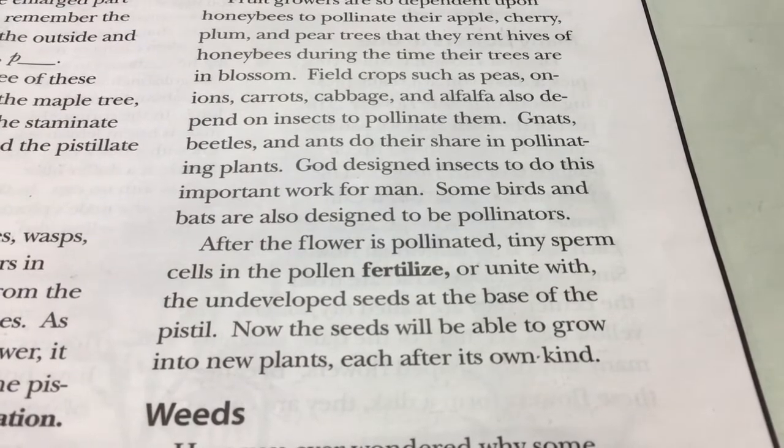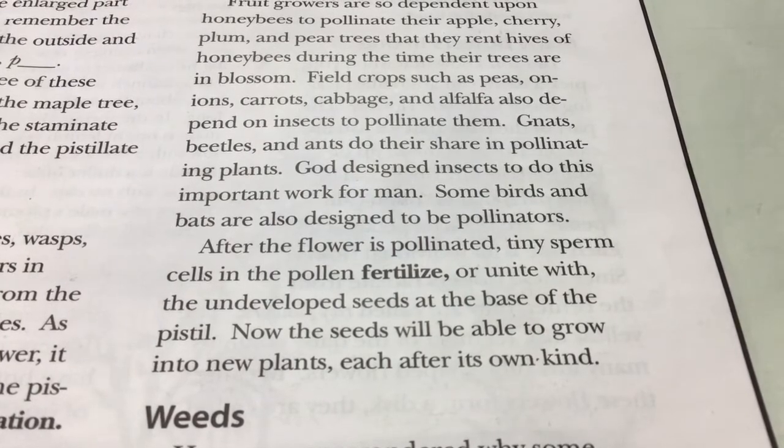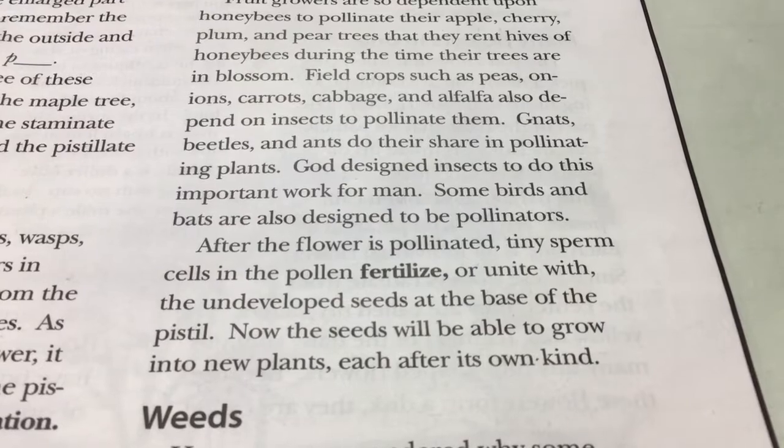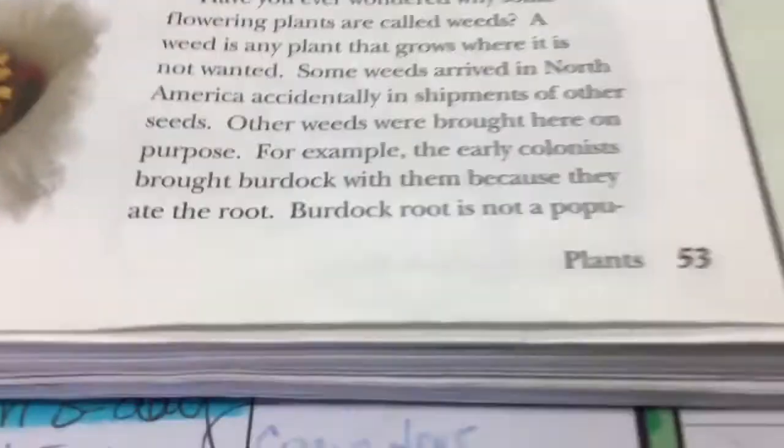After the flower is pollinated, tiny sperm cells in the pollen fertilize or unite with the undeveloped seed at the base of the pistil. Now the seeds will be able to grow into new plants, each after its own kind.